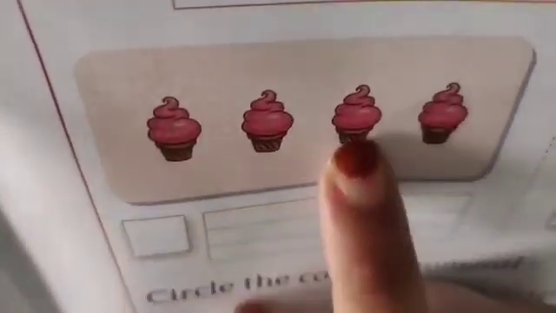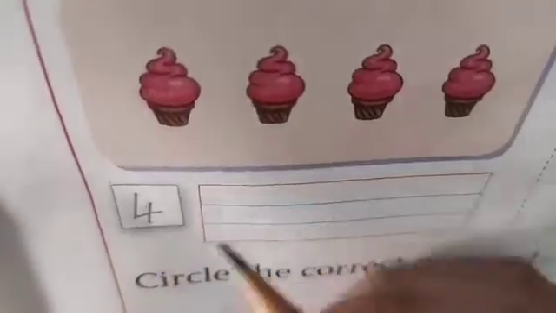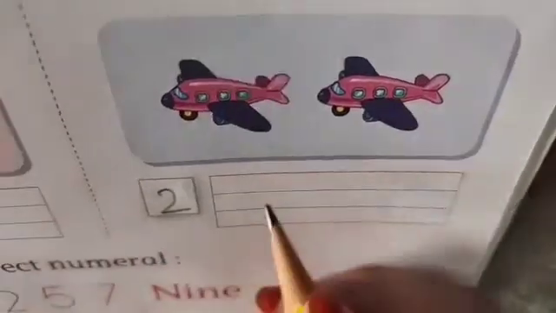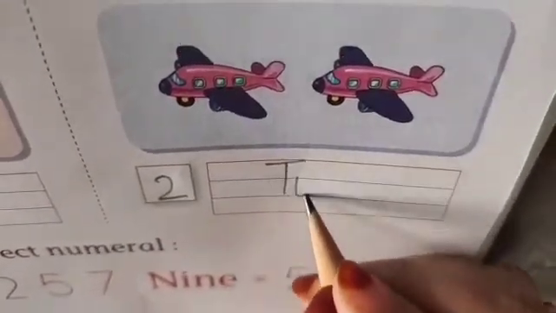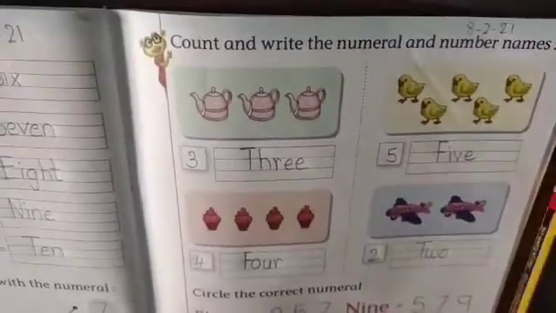1, 2, 3, 4. What you are going to write? Number in the box 4. And you will write number name 4. F-O-U-R 4. Now count how many airplanes are there. 1, 2. Write down the number 2 and number name 2. T-W-O 2. Understood, children? Now turn the page.